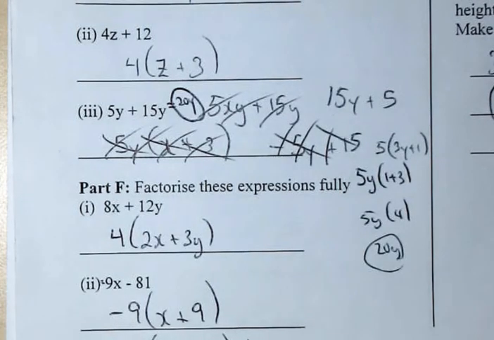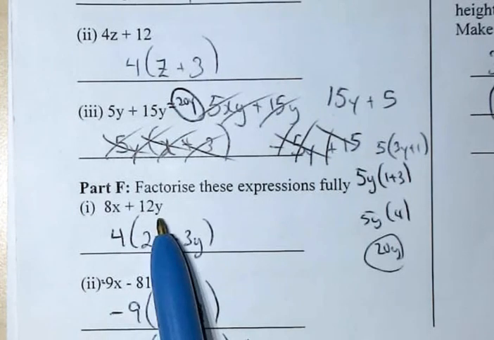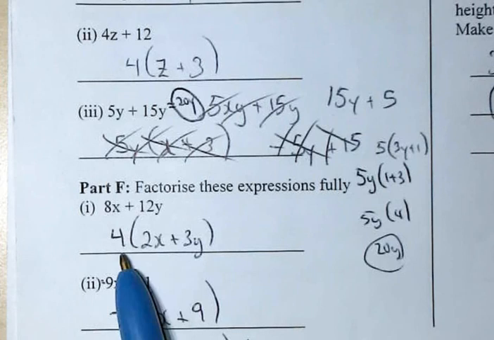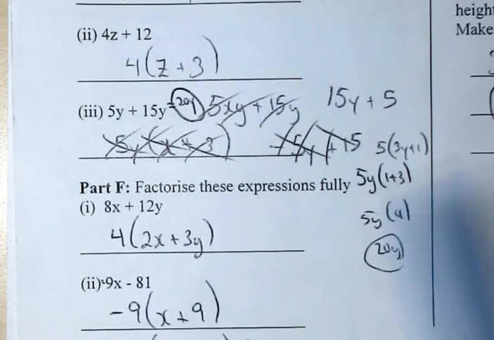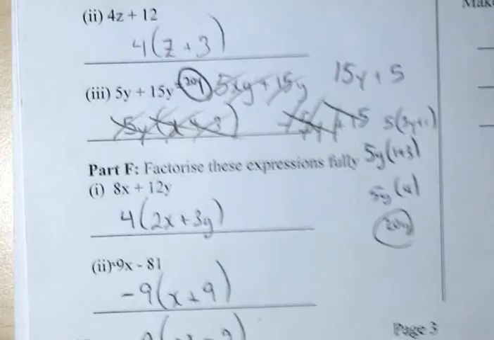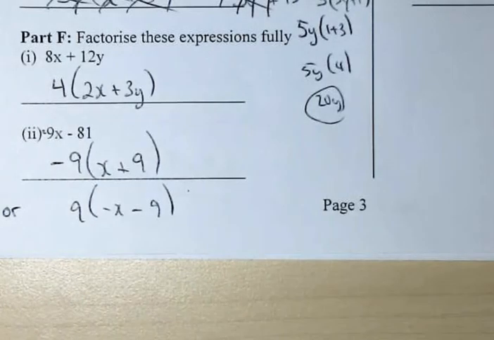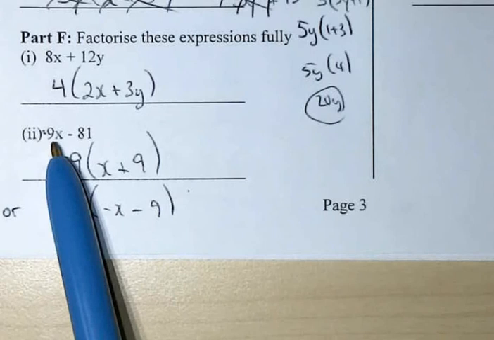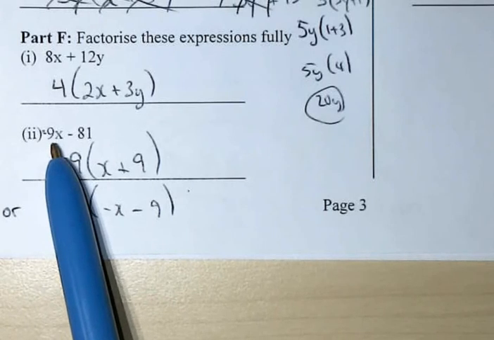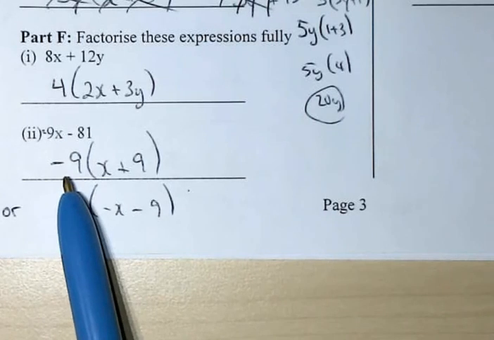All right. Next one, factorize these expressions fully. 8x plus 12y, taking out a 4, leaving 2x plus 3y in the brackets. Next one, we've got 9x minus 81. Is yours positive 9x or negative? Negative. Okay. So taking out that negative 9, I get x plus 9.